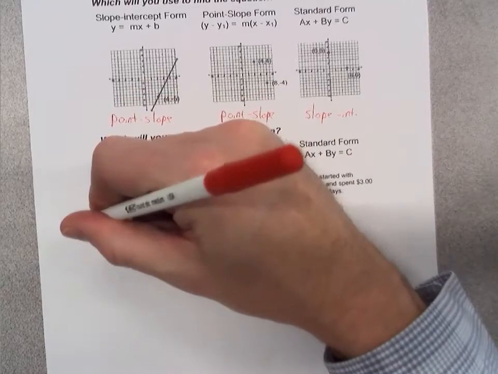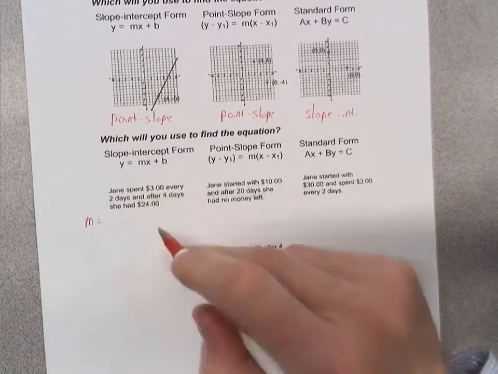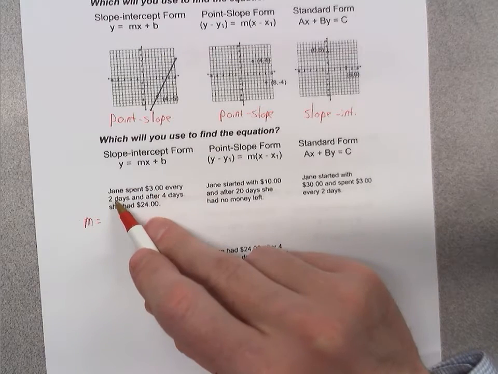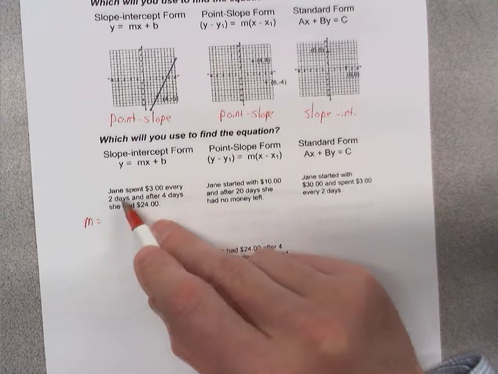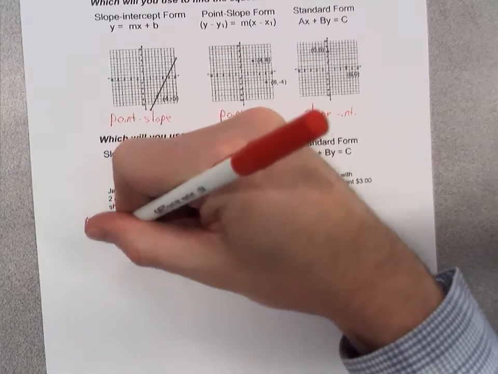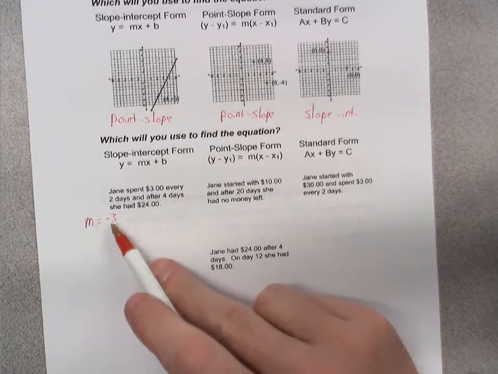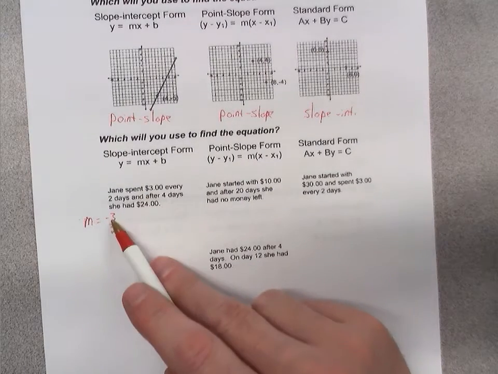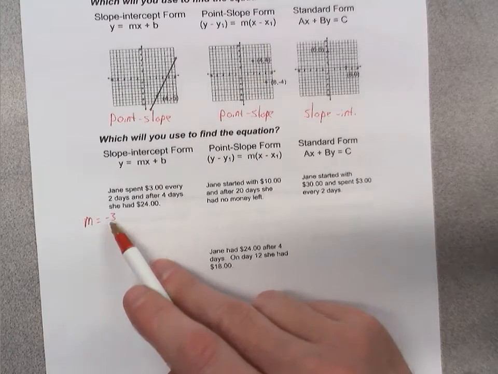We actually know the slope: she spent $3 every 2 days. Rise over run, so -3/2. That's the rate of her spending. The reason it's negative is because she's spending, so she's losing money every 2 days.